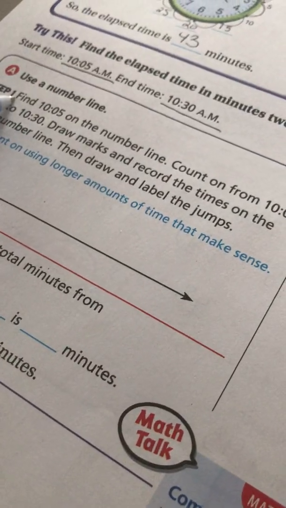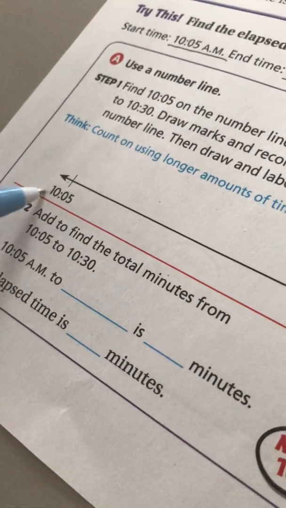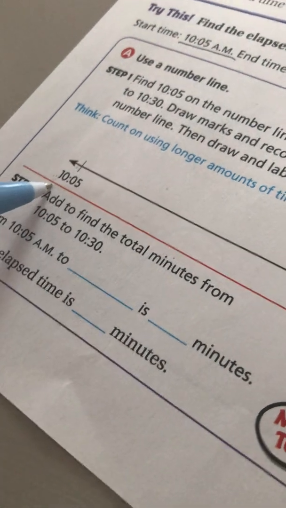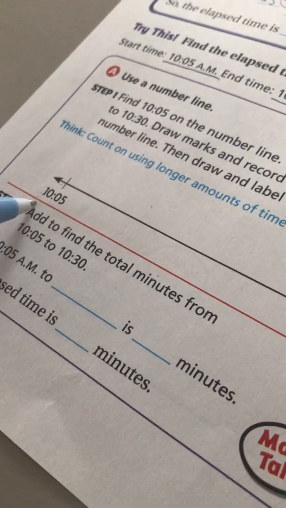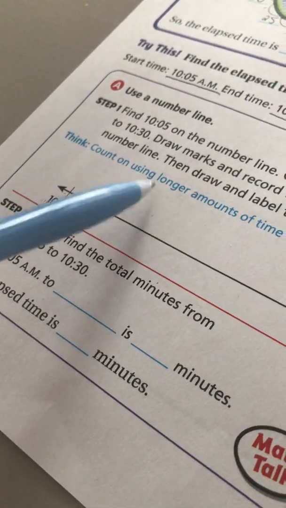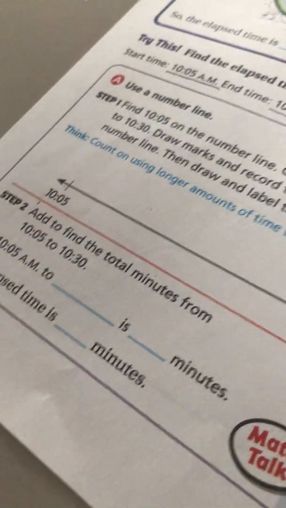Step 1, find 10:05 on the number line right here. Count on from 10:05 to 10:30. Draw marks and record the times on the number line. Then draw and label the jumps. Think. Count on using longer amounts of time that make sense.